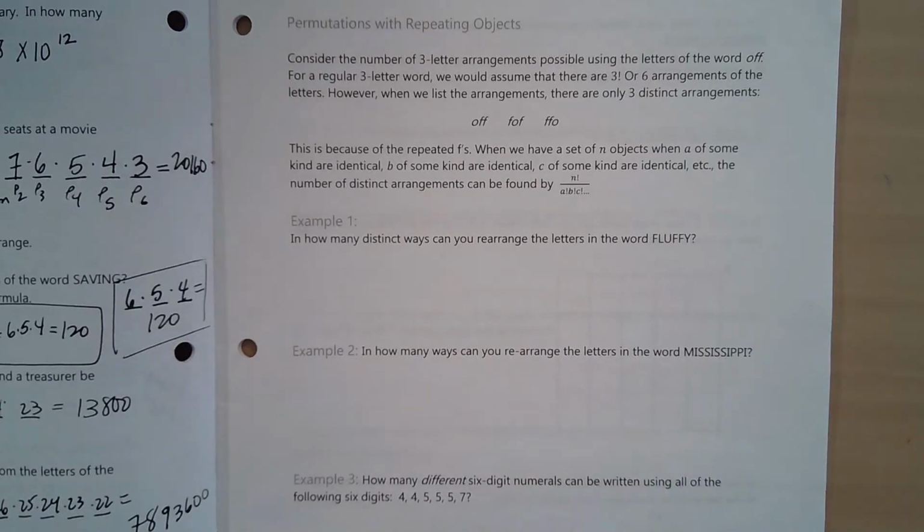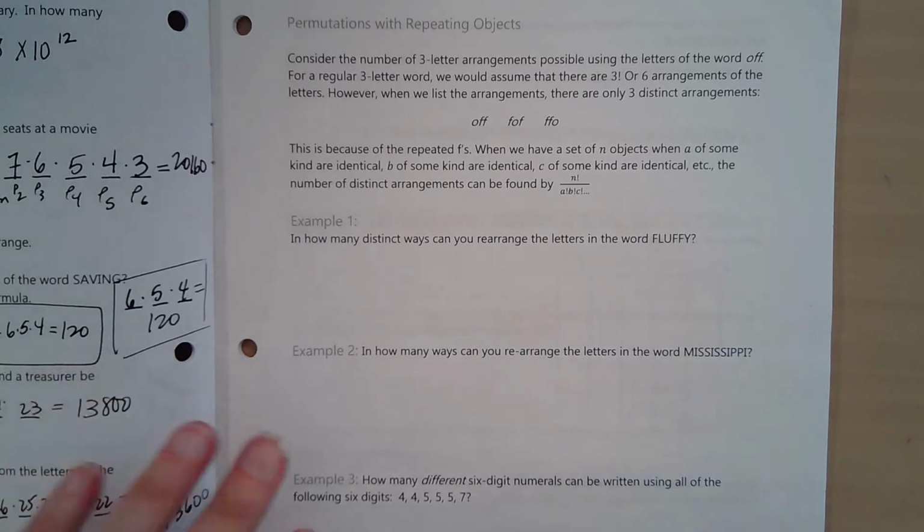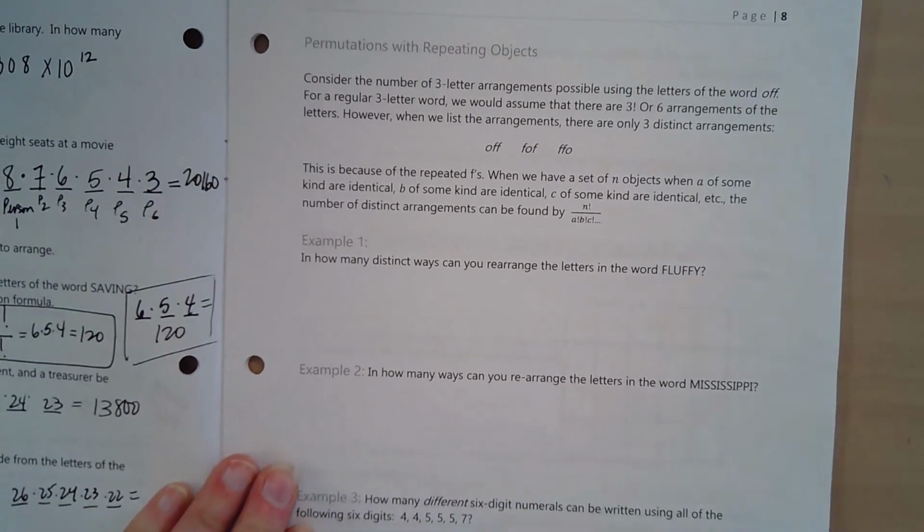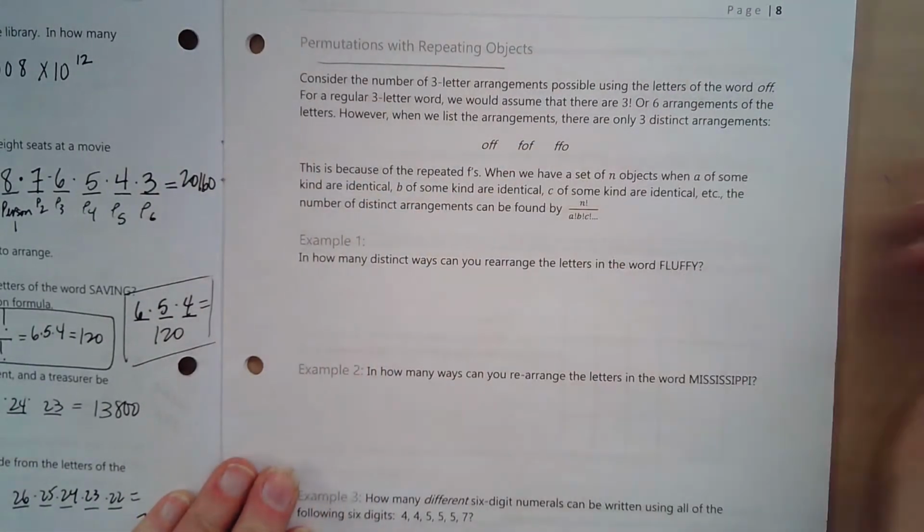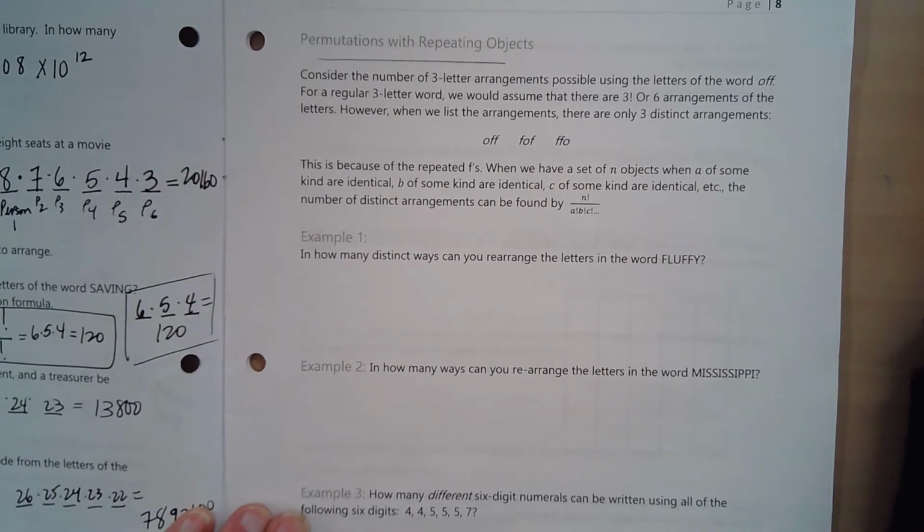But things would change if I said, what if Eileen had to go in the first position? That's a restriction. That's a special case. Or what if I said, how many ways can you order those 4 people if their genders have to alternate? It has to be male, female, male, female, or female, male, female, male. See how things can change when you have special restrictions? So that's what we're going to start to explore today, just special cases. And we're starting off with permutations with repeating objects.